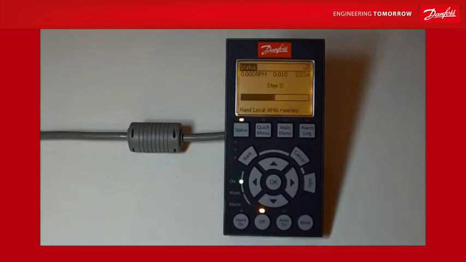That's why the complete AMA is so much better than the reduced AMA. Having said that, the reduced AMA, it's okay, and it's better than not doing one at all. And that one really is just a resistive test, so it just sets the drive up, the current loops, using a resistive test only.